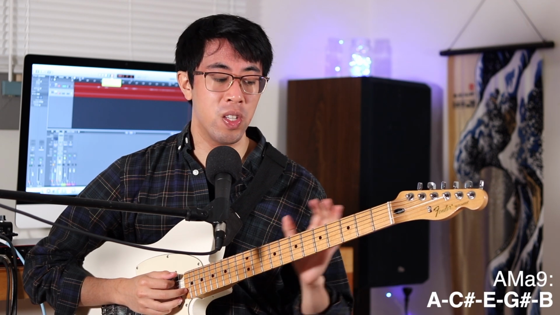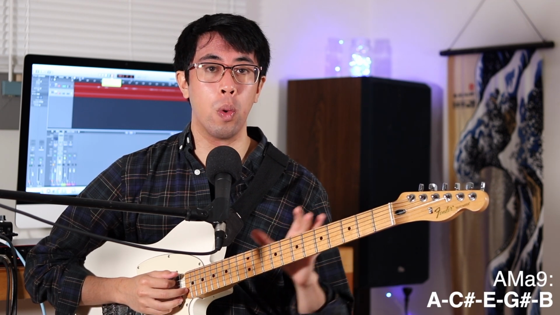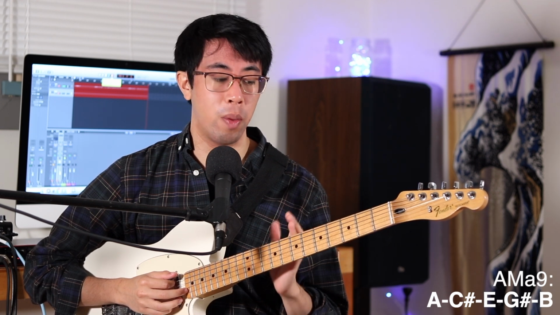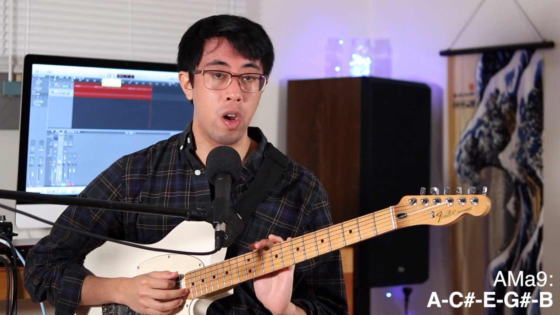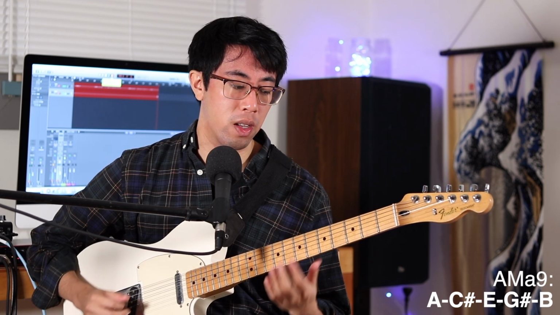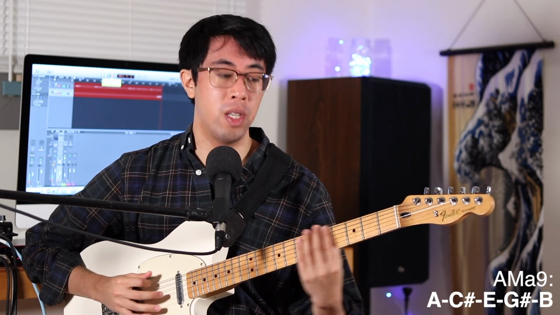Okay, let's try another example, this time based on an arpeggio of an A major 9 chord. In this example, we're going to try and find the notes of the chord rather than rely on any predetermined fingerings or shapes that we might know. So let's start maybe on the E string here, and we could play something like the fifth, going to the seventh, and then maybe to the root.